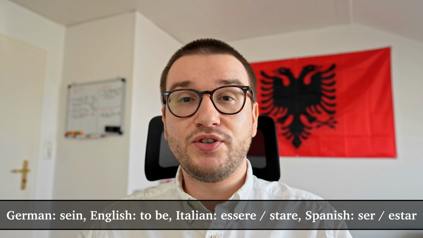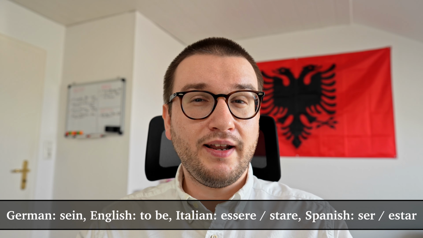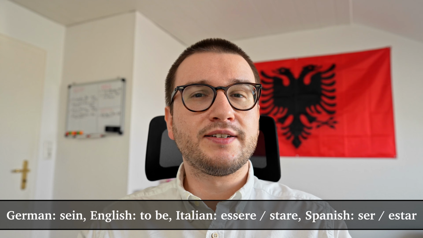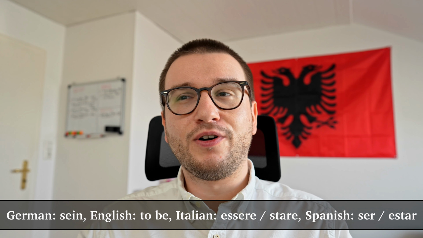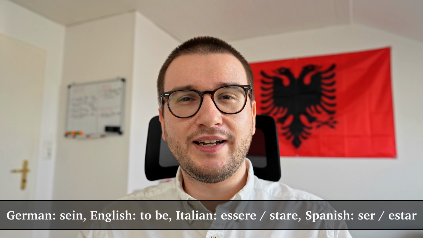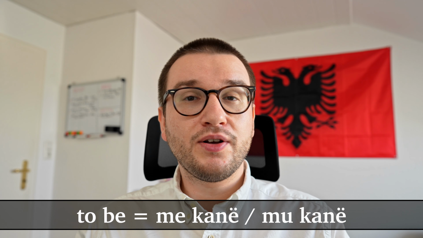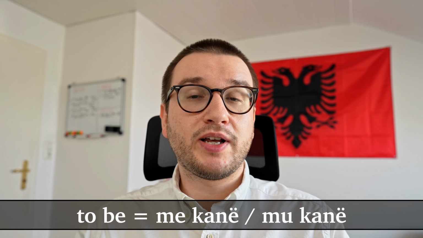This is like the most basic form of a verb. In other languages they also have infinitives, like in German, sein, in English, to be, in Italian I think it's essere, in Spanish it would be ser or estar depending on the form. Estare I think exists also in Italian. So these are the most basic verb forms, infinitives they are called. In Geg Albanian we also have infinitives. In Kosovo they say for to be either me kon, or also sometimes mu kon.